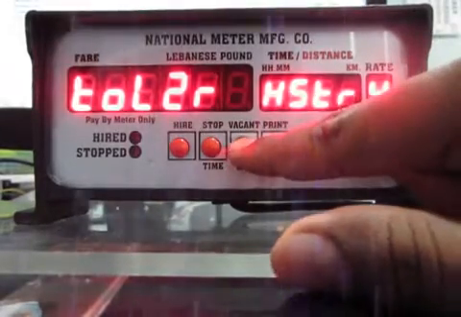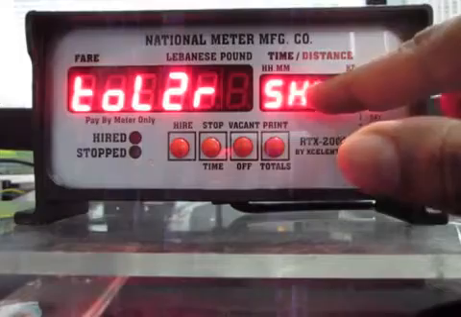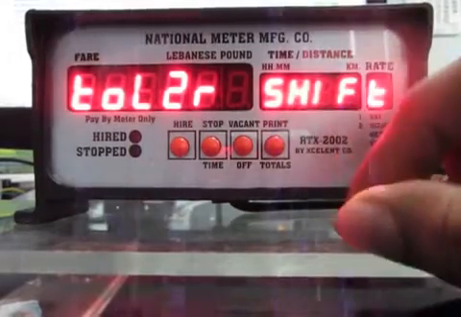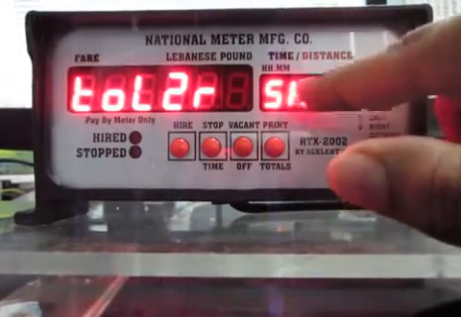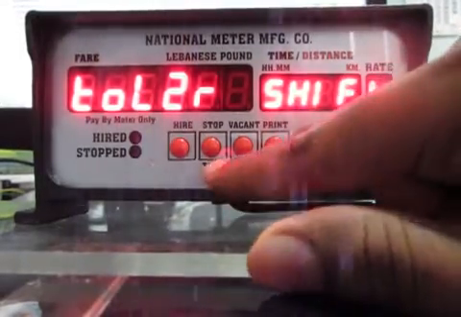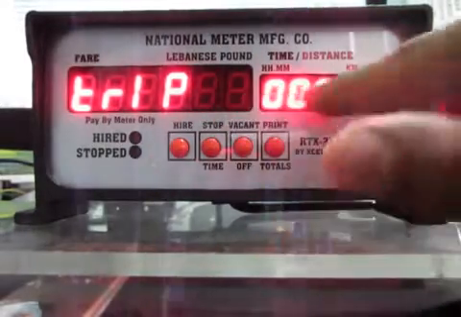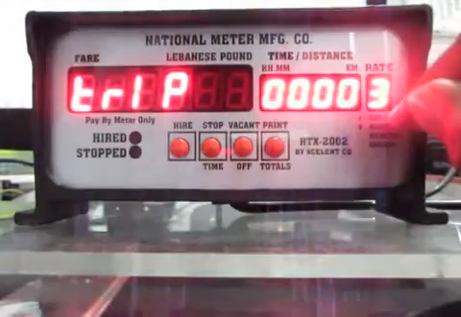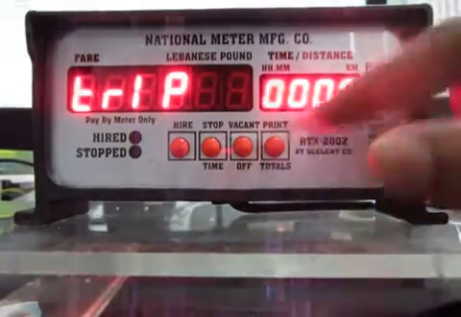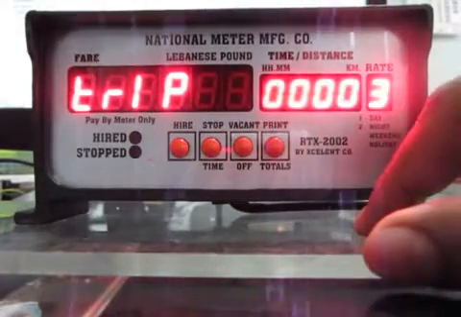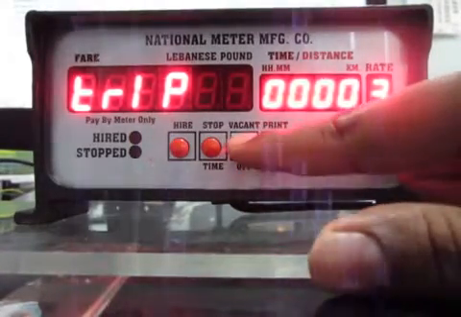And if you press that vacant key again, you switch back to the shift totalizer. If you want to see the shift totalizer, you have to press the stop key. After pressing the stop key, you will see here the total number of trips, 3. To switch between different parameters of the totalizer, you have to press the vacant key.